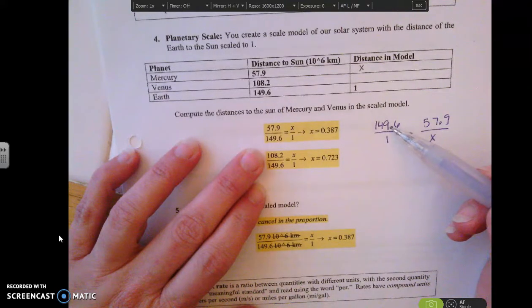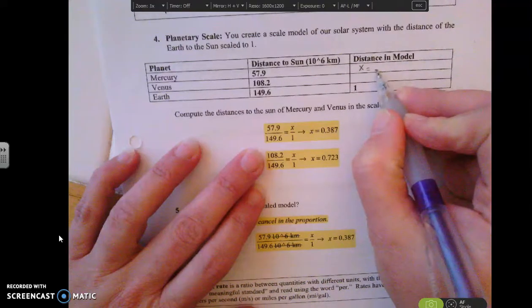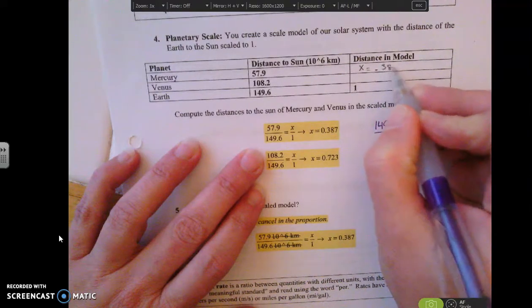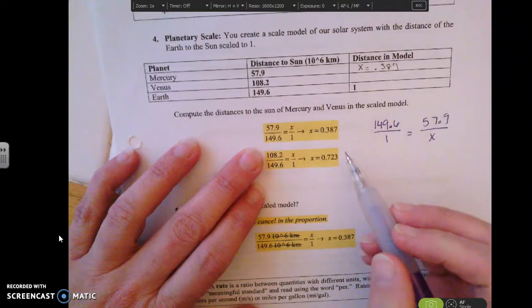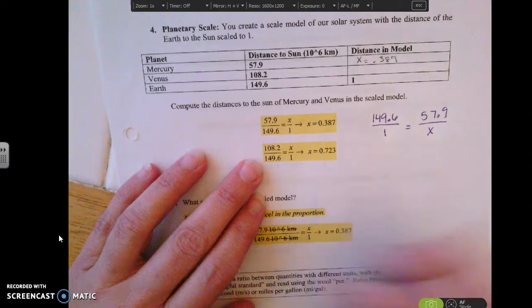So for example, the 149.6 we might put over 1, and the 57.9 over X. And if we work this math out also, we will still get 0.387. So that means that Mercury is 0.387 distance from the Sun. We're going to do the same thing with Venus, and we get 0.723.